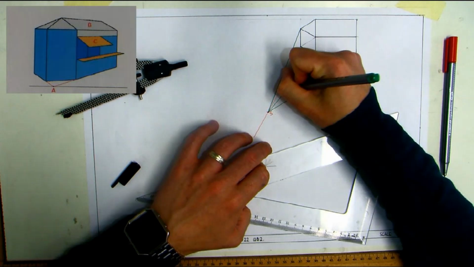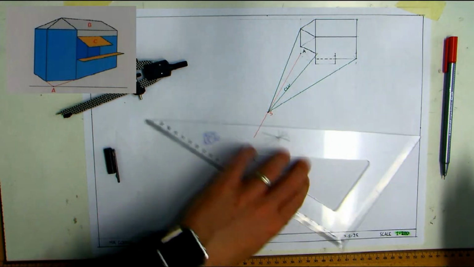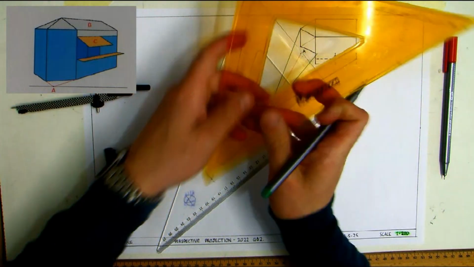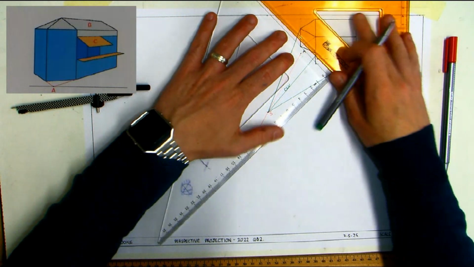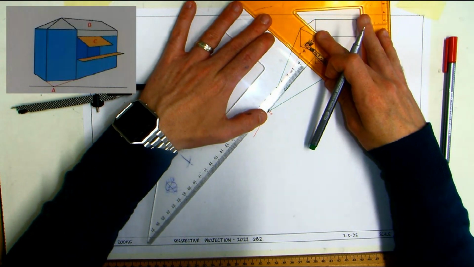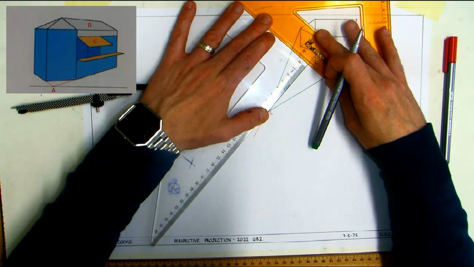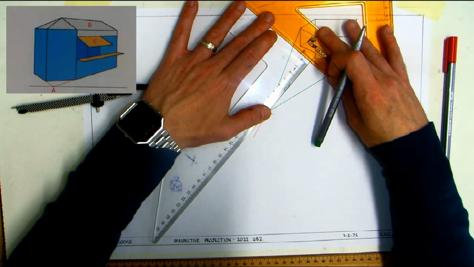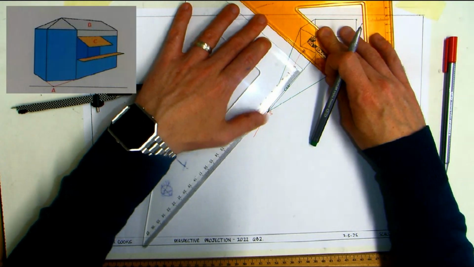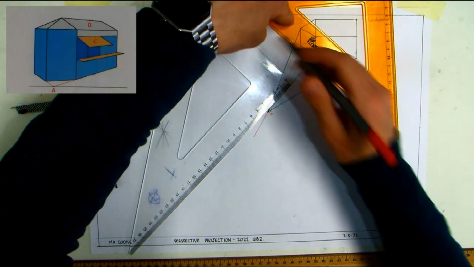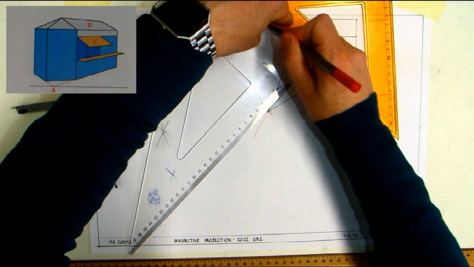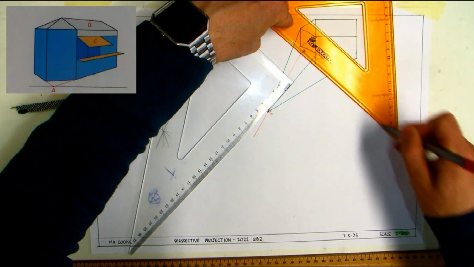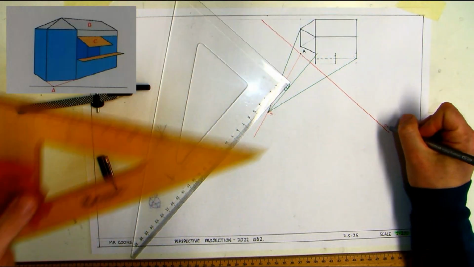Giving us our CLV, and then the picture plane is going to be 90 degrees to the CLV at corner A. So this is our picture plane.